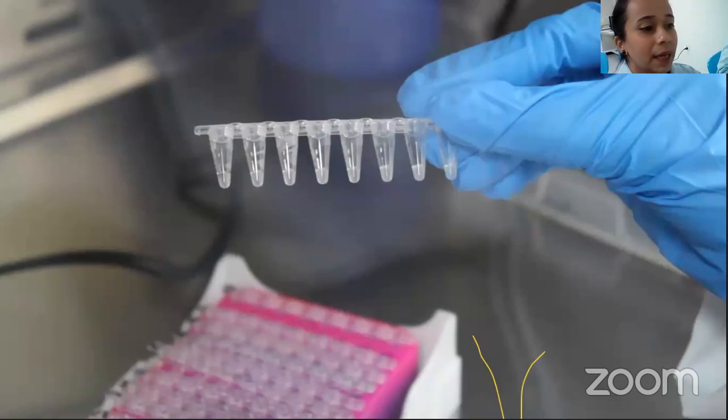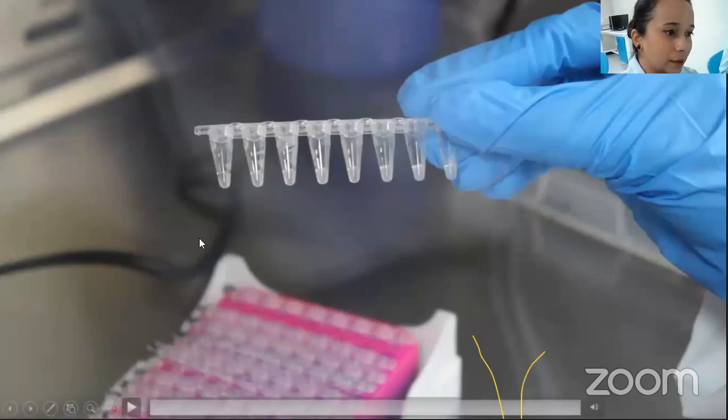If you see that any of the wells is not according to the other wells, you should have an idea that it should be 20 microliters. If it is not, then remake that well or the whole strip, which is more convenient. Okay.